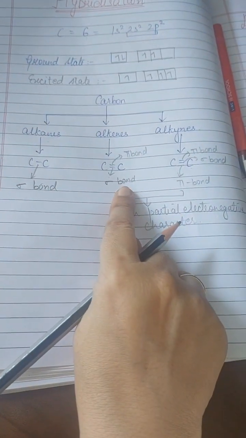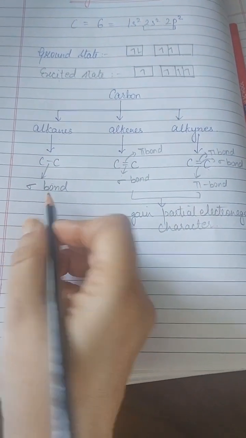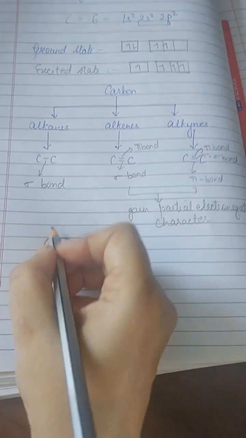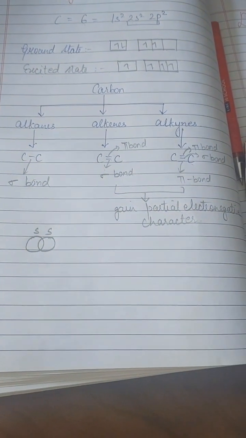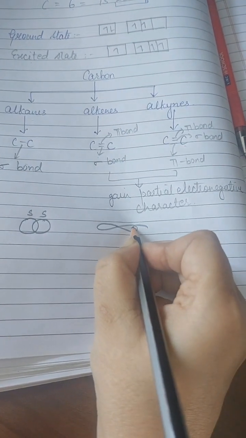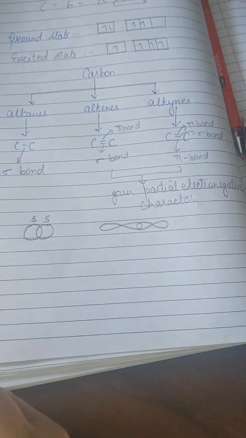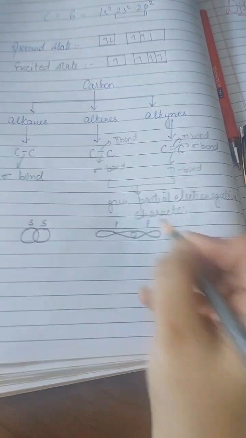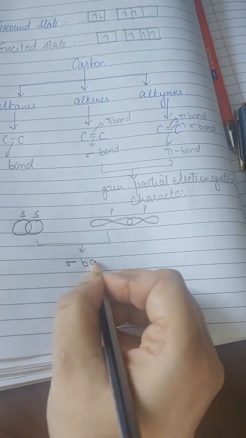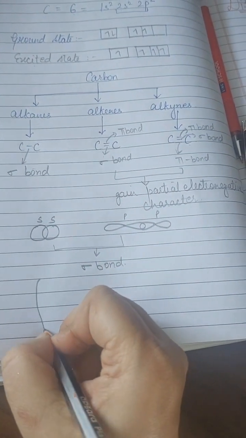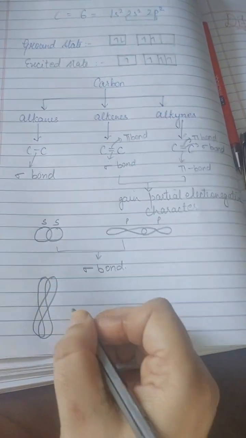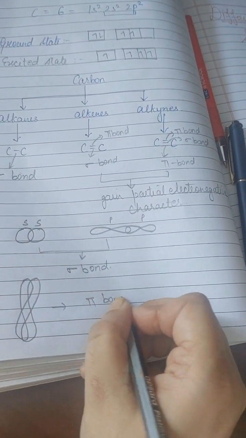Now, what are sigma and pi bonds? In a sigma bond, there is always head-to-head overlapping. There is overlapping between two s orbitals, and if there is head-to-head overlapping between p orbitals, then it will overlap like this. P and p orbital, and these two are of the sigma bond kind. And in a pi bond there is always sidewise overlapping. It is a pi bond.